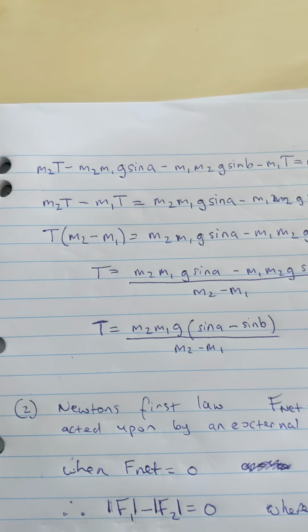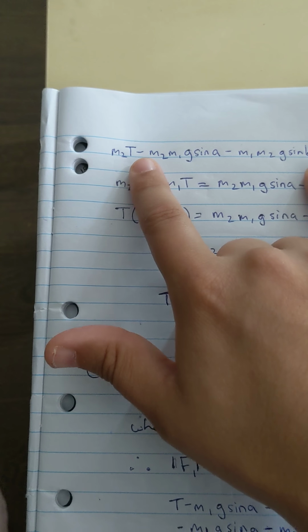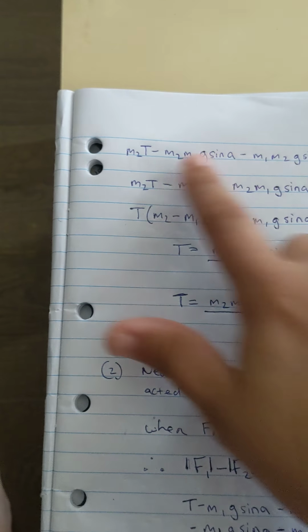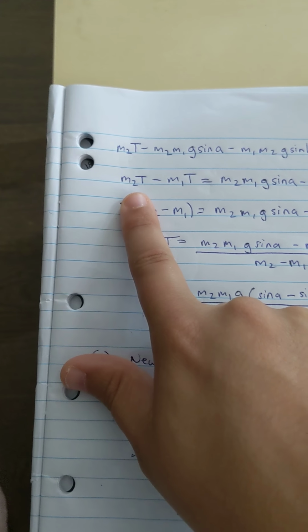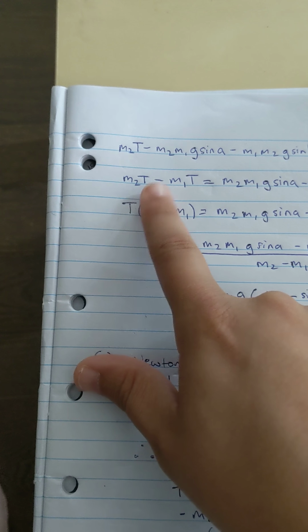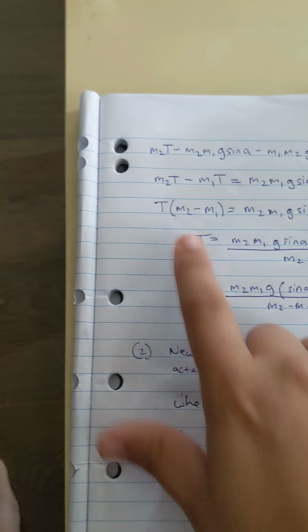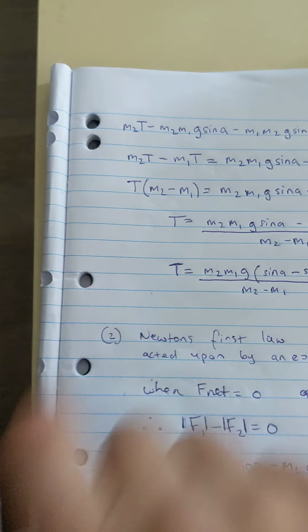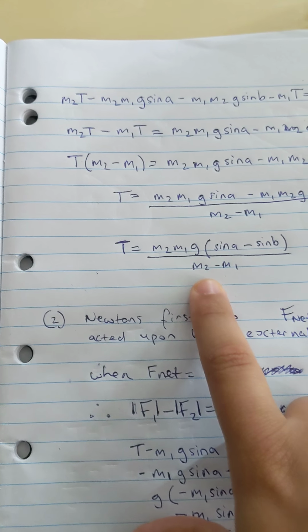On this side, we've got this middle part here, which we can take out because we want T all on one side. So we can add this middle part to the side with 0, and what that leaves us with is m2T minus m1T. We've got a common factor of T in there, so we take T out, which gives us T times m2 minus m1, which equals that. And then we can divide by that for T. Again, simplifying, taking out common factors, we're left with m2 minus m1.